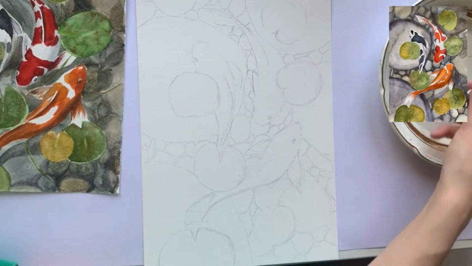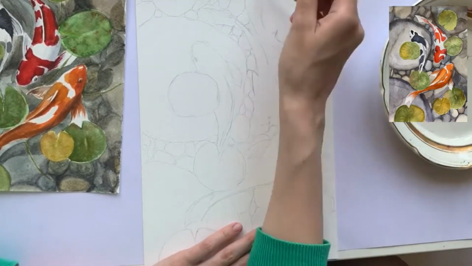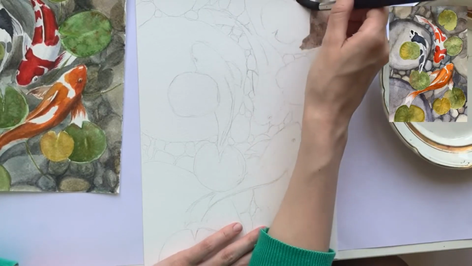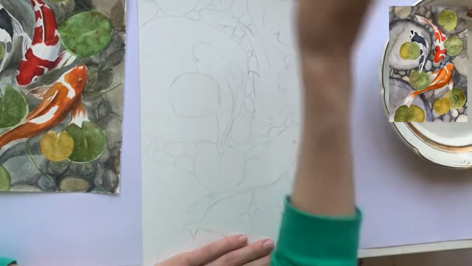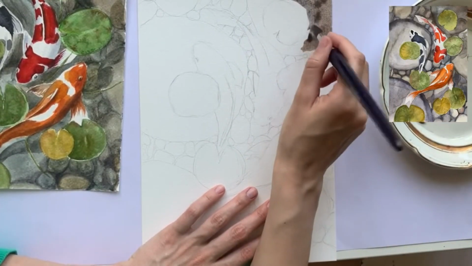Colour time. I'll start with the stones, then the lily pads, and only then the fish. I'm mixing different browns and greys, blue plus warm or cool browns. Choose a palette you like, make the colours alternate so it's not monotonous.